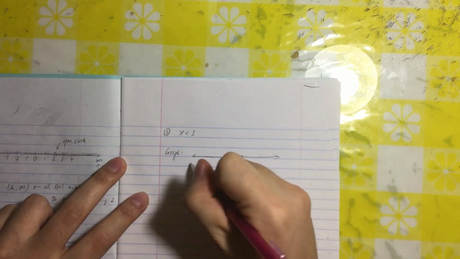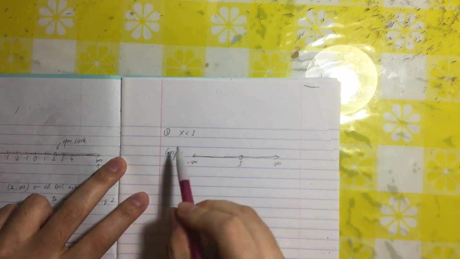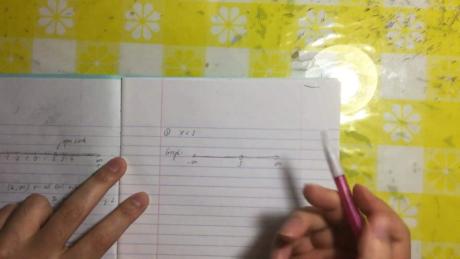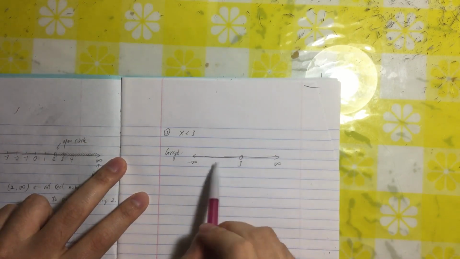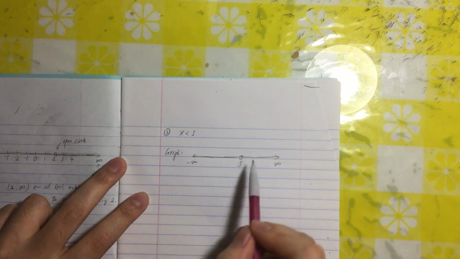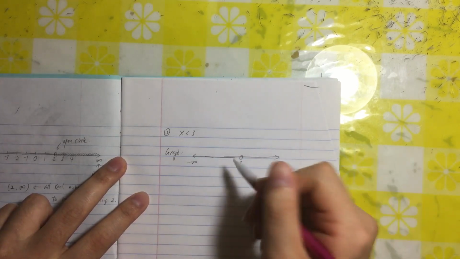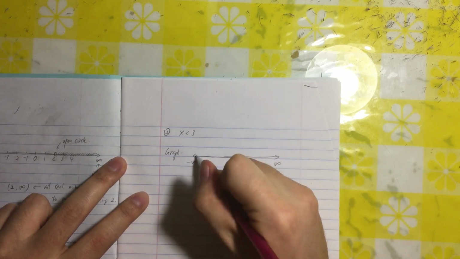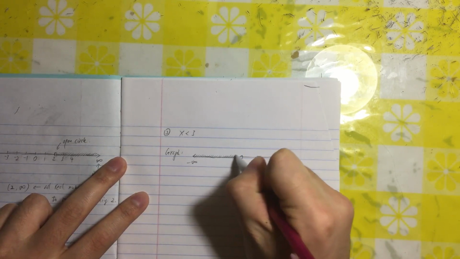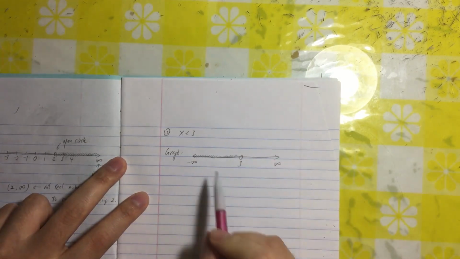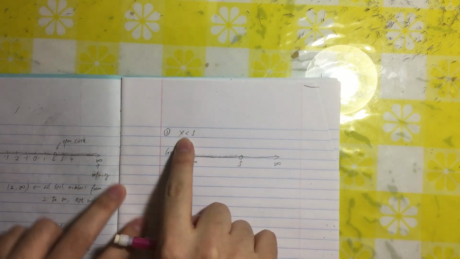We know that the number line varies from negative infinity to infinity. We try to graph a region where x is less than 3. Numbers to the right side are greater than 3. Numbers to the left side are less than 3. So we show a region to the left side of number 3. That's the graph of this inequality.